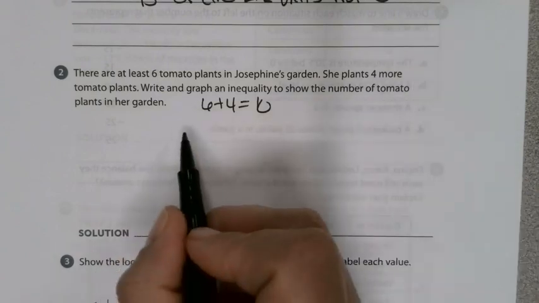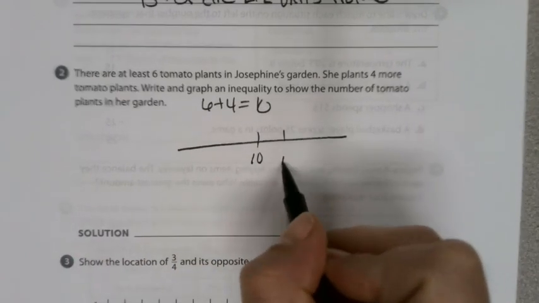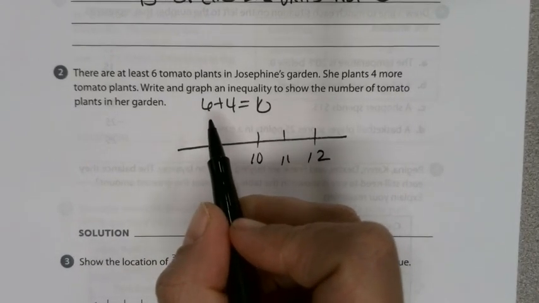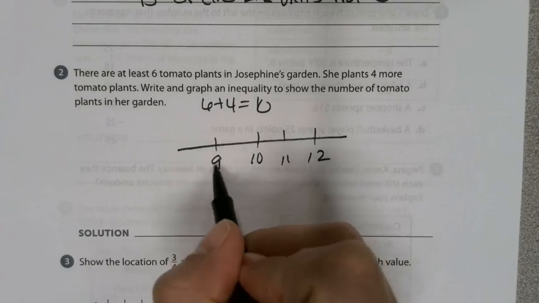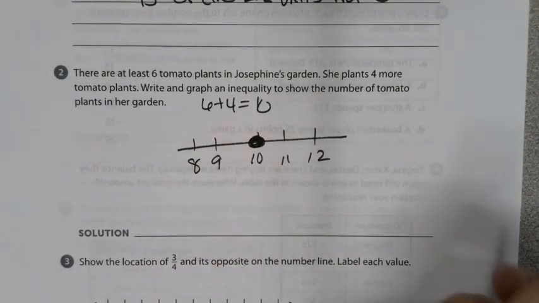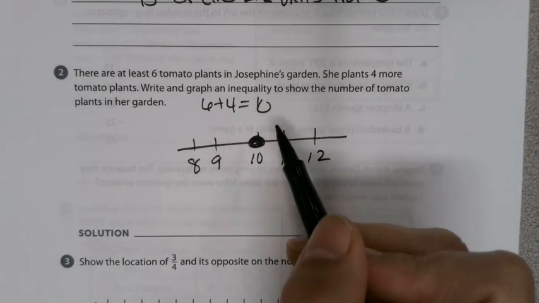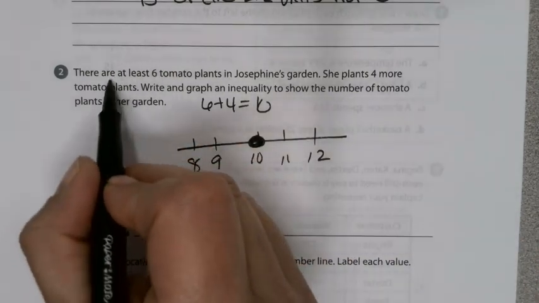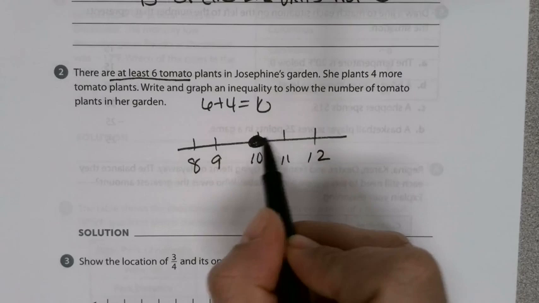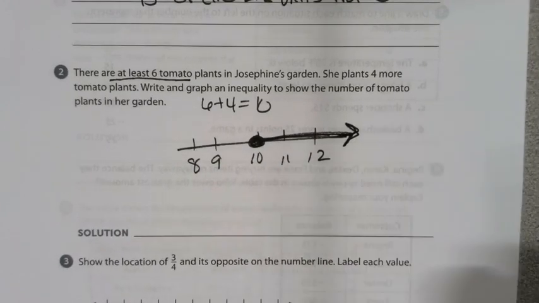Okay, so how would I do that? 10, 11, 12, and 9, and 8. Is 10 included? Yes. Write and graph inequality to show the number of tomato plants in her garden. Oh, okay. So it says there's at least 6. So there's going to be more. So we're going to go to the right.